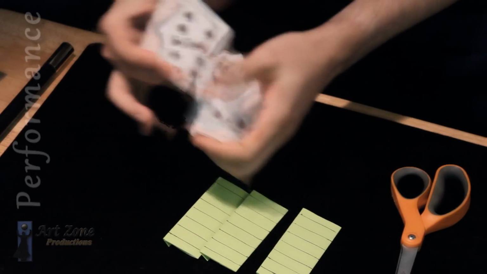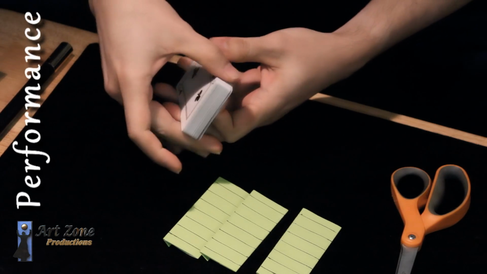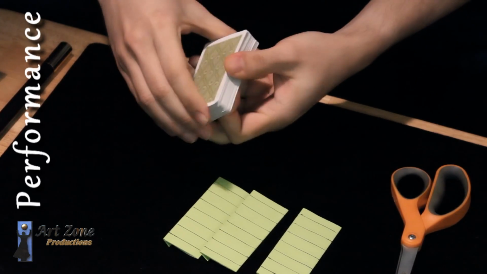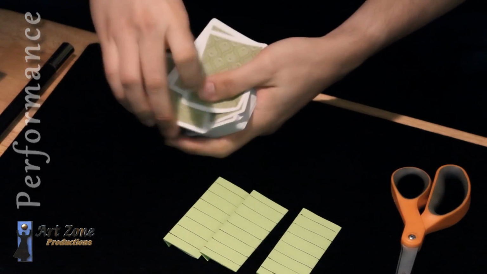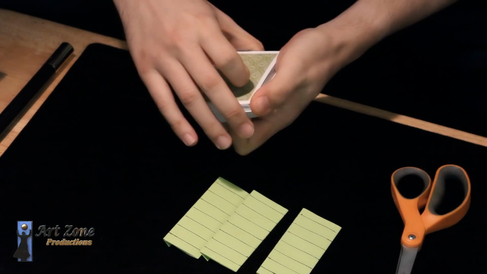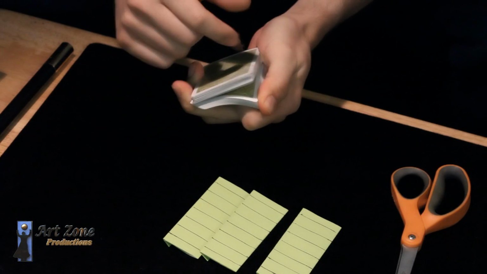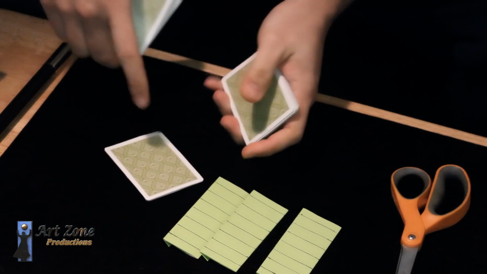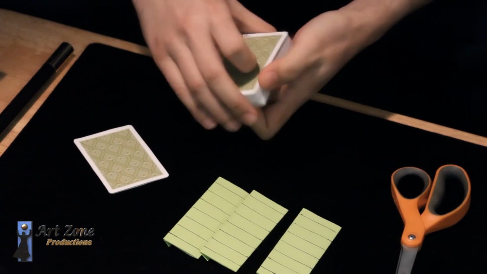Okay, so as you can see over here, all the cards are different, and I'm going to ask you, if you don't mind, just to say stop anywhere you want. Okay, just go ahead and say stop. Stop. Right there? Okay, right there. I'm gonna put the prediction right here for a moment.